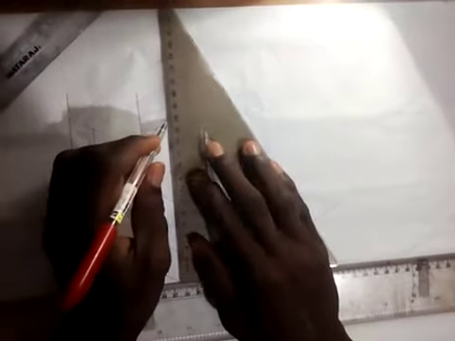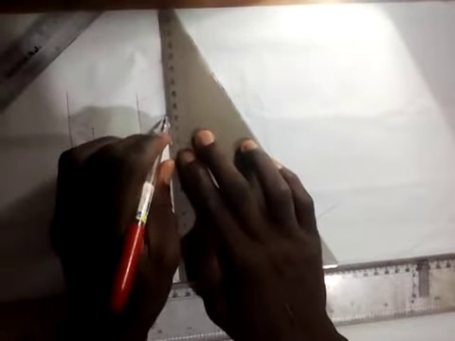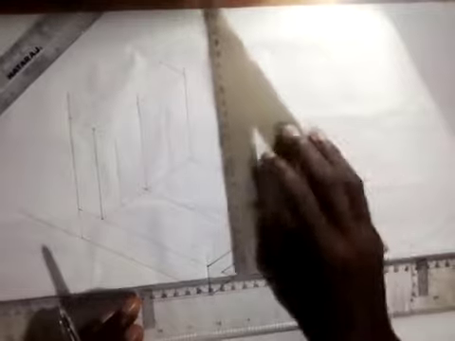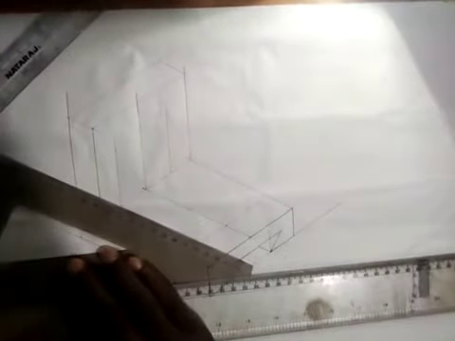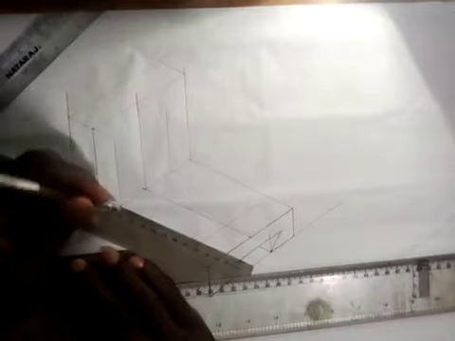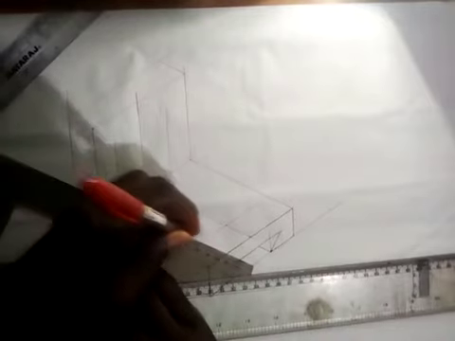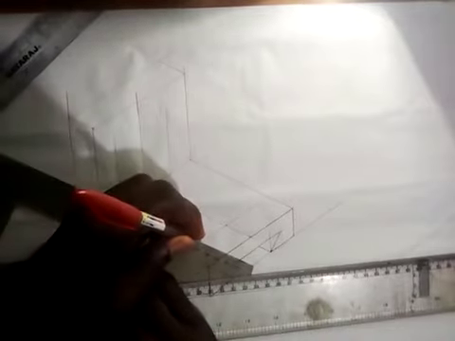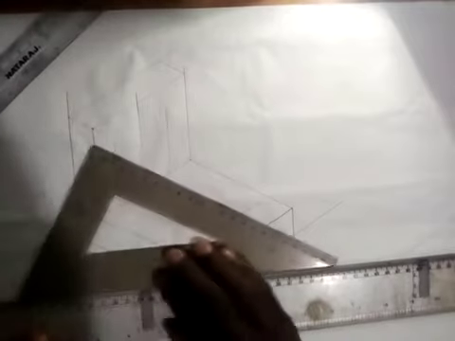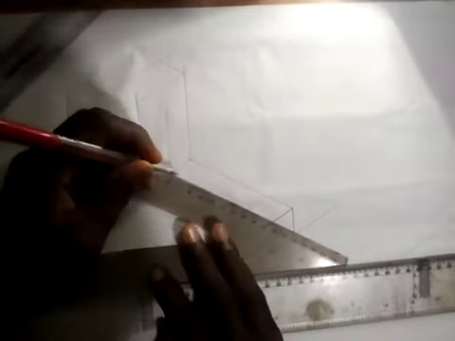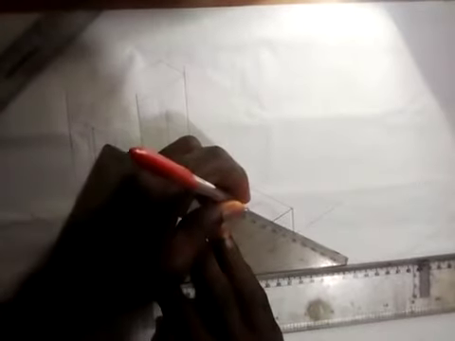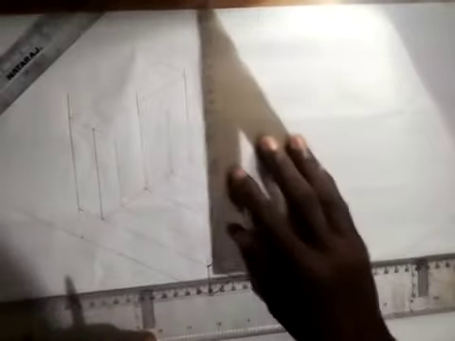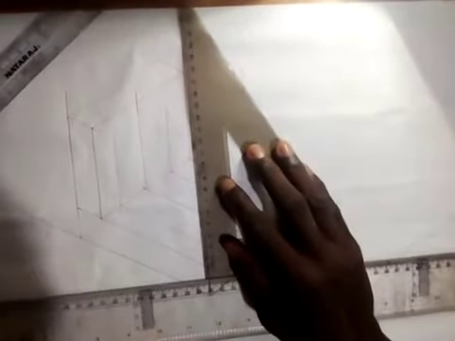For you to produce an isometric circle, you have to form an isometric square. That's what I'm trying to do here. We can't draw the curve, the semicircle, and also the circle without forming an isometric square. So I believe you are following me. Then here I will draw a vertical line.